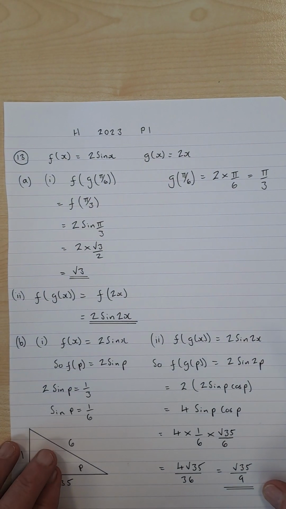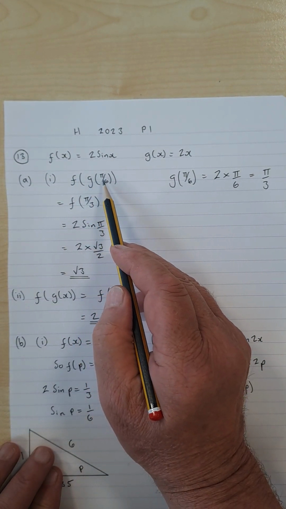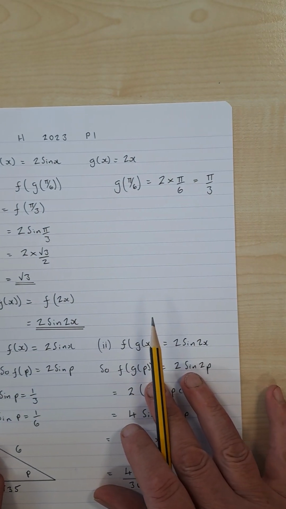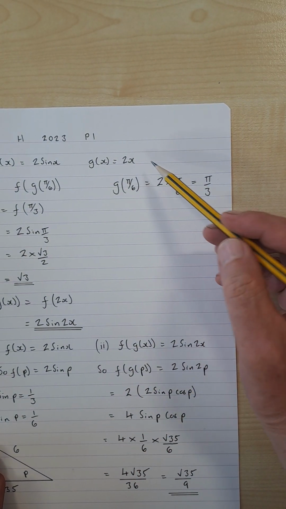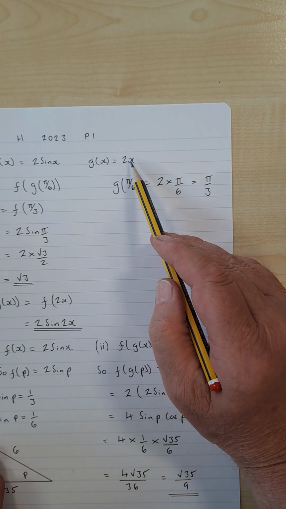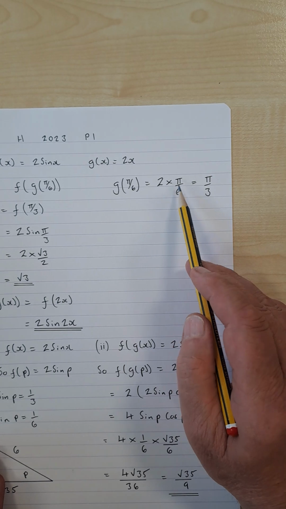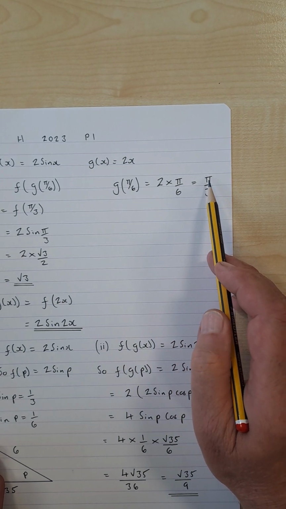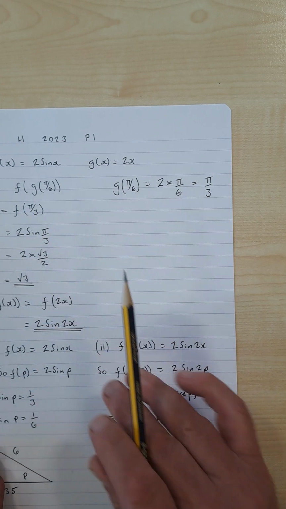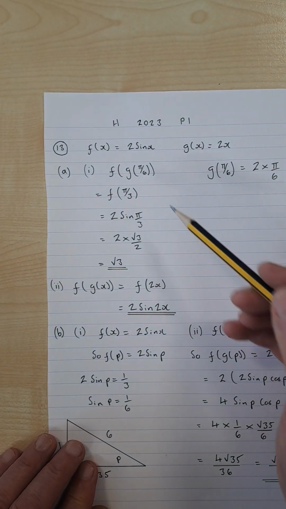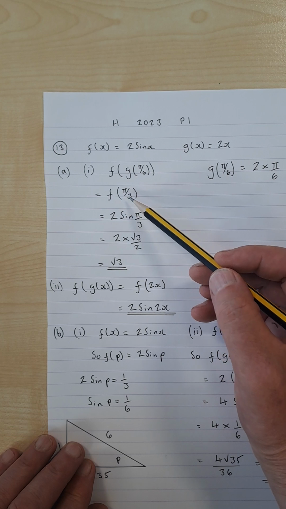First one was f of g of pi over 6. Now what is g of pi over 6? g of x is 2x, so g of pi over 6 is 2 times pi over 6, which is pi over 3. So g of pi over 6 is pi over 3, just moving that to the centre there. So f of g of pi over 6 is f of pi over 3.